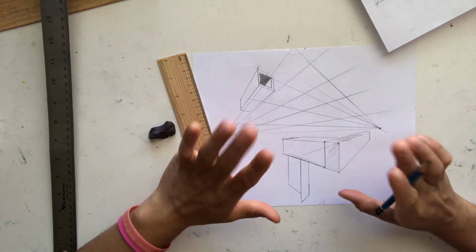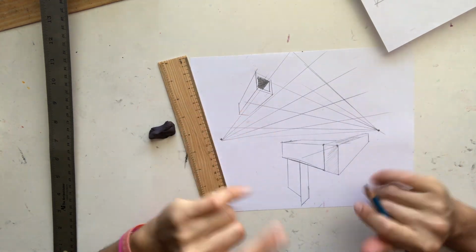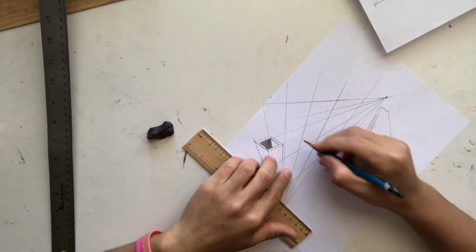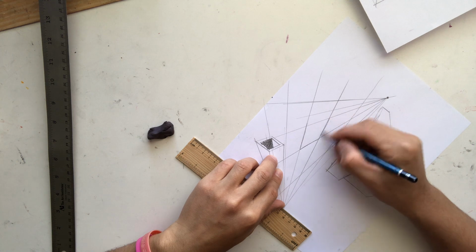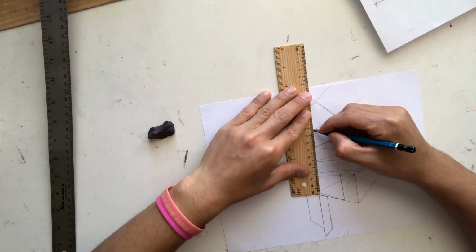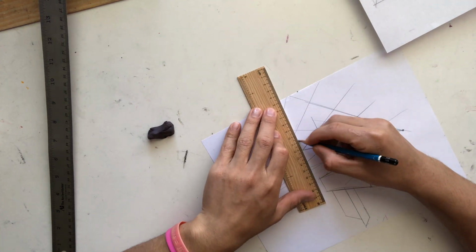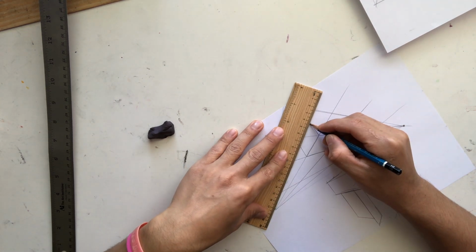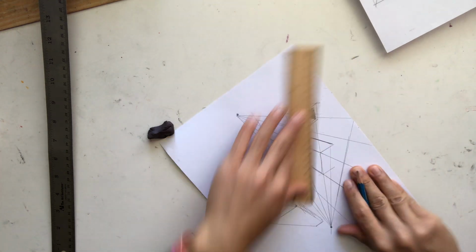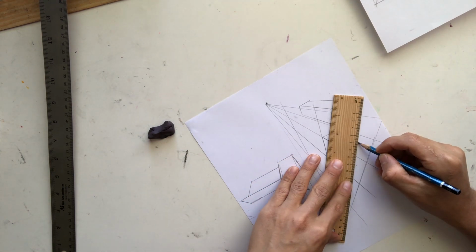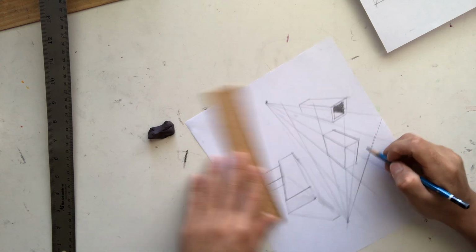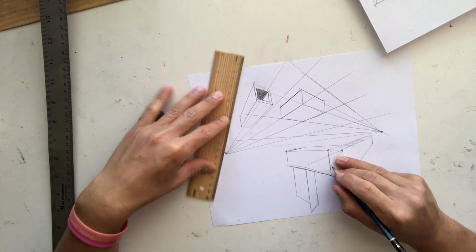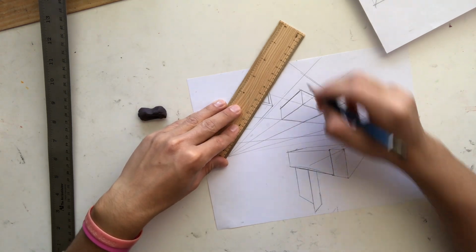That's your 2-point perspective grid. So within this grid, now we have this box right here, right? That box right there. You can go ahead and create some buildings.